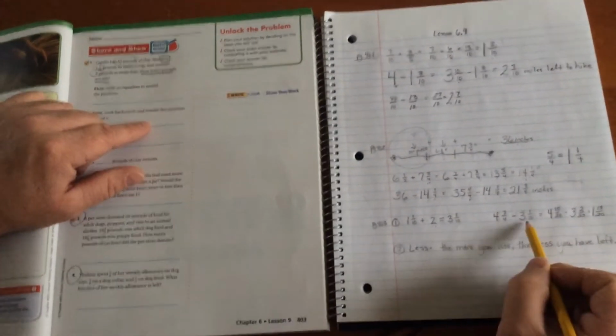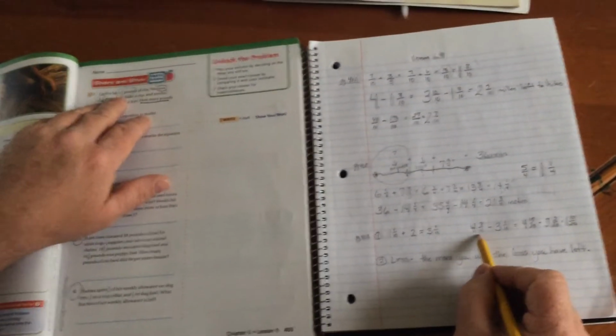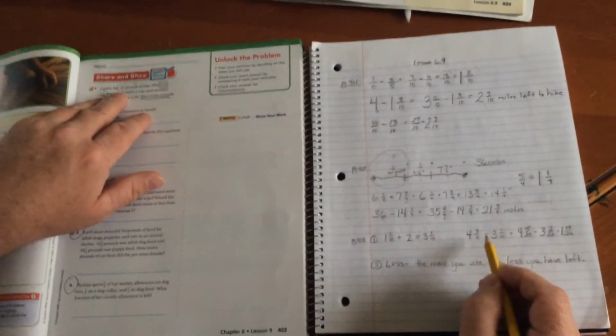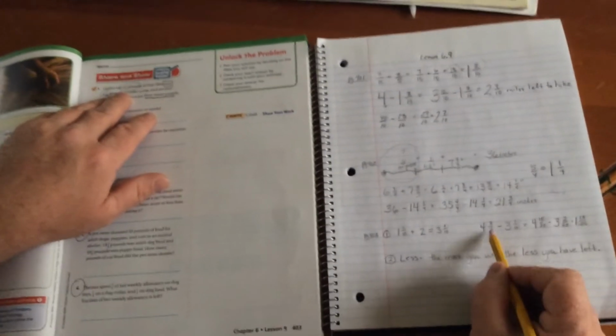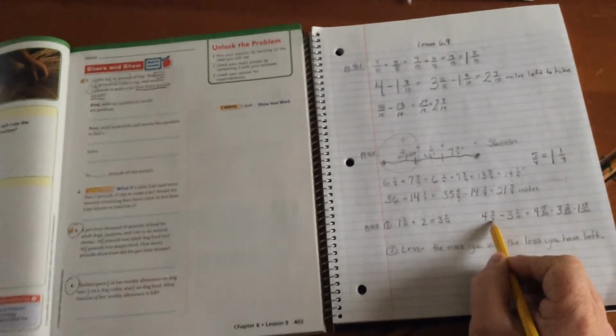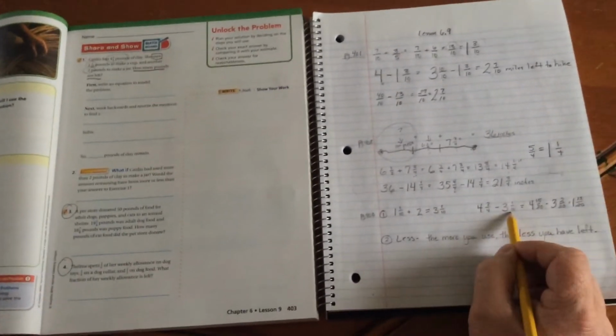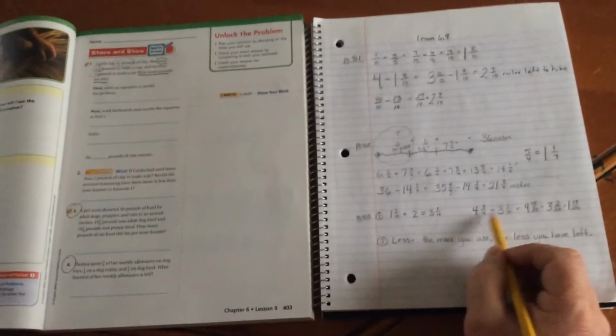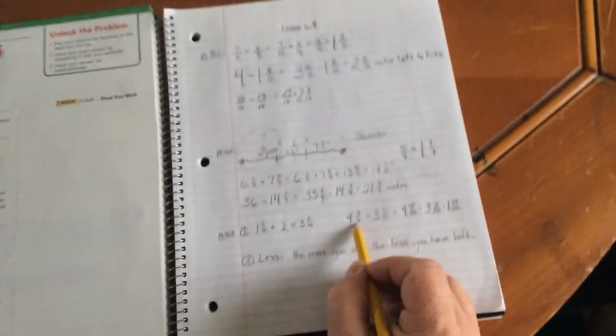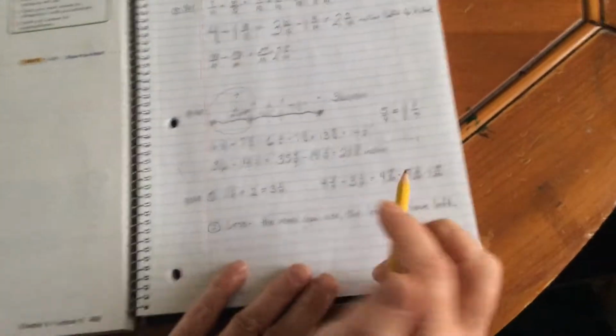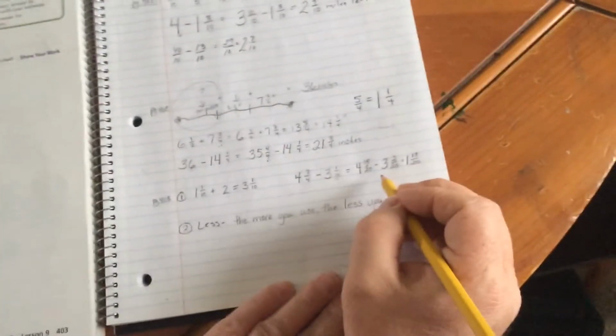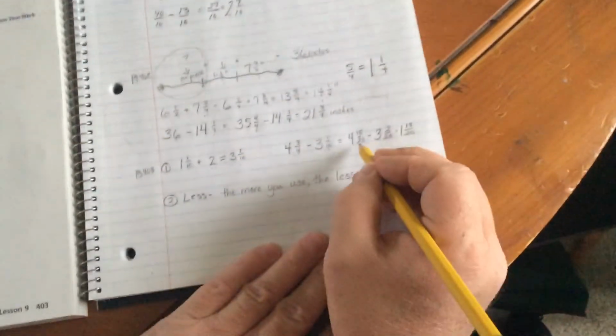Now if we subtract that from the 4 3/4 that she started with, that will give us what is left. So she starts with 4 3/4 pounds minus the 3 1/10 that she used. Now we need a common denominator here. So we need to find the least common multiple. 4 and 10, our least common multiple is going to be 20.